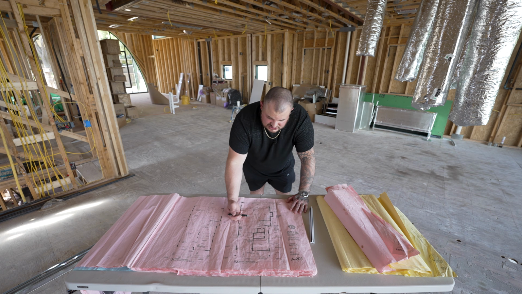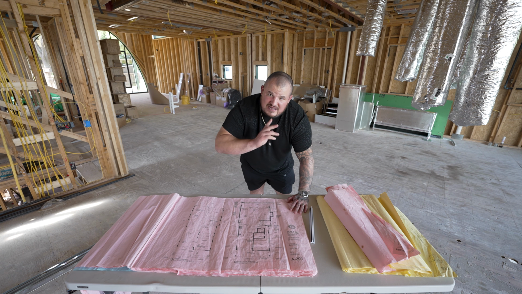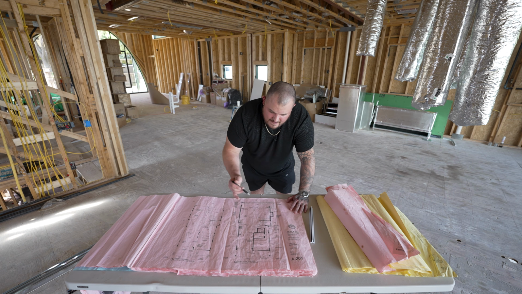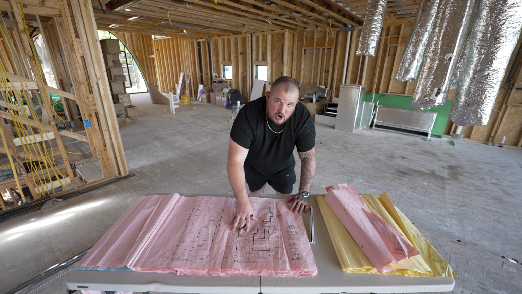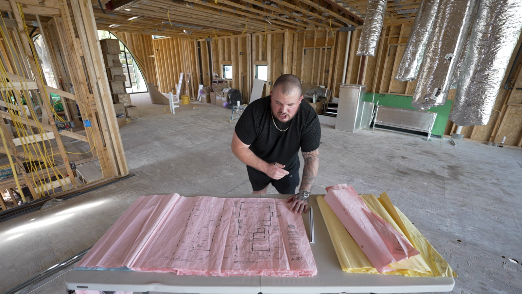Now you and your plumbers are gonna figure out where all the drain lines and water lines are gonna run throughout the whole house. But basically, as long as you know where all of your plumbing fixtures are, your plumber is really gonna be the one that's gonna determine where those water and drain lines go.